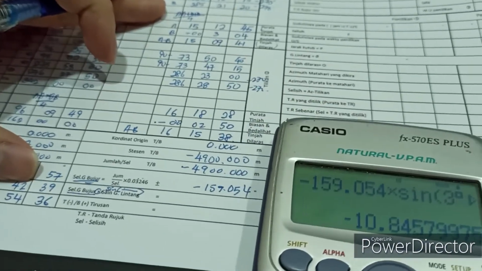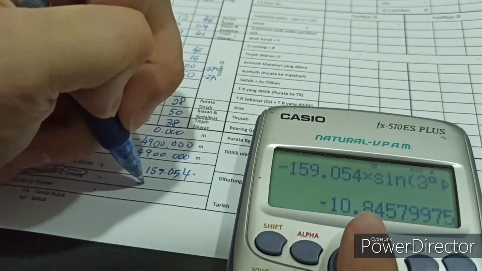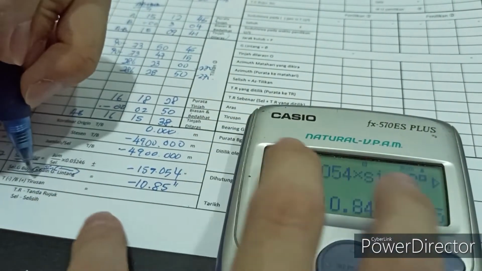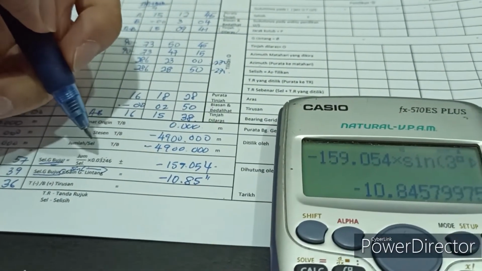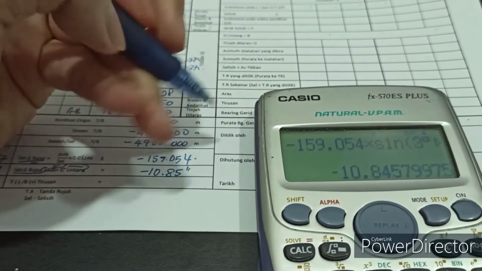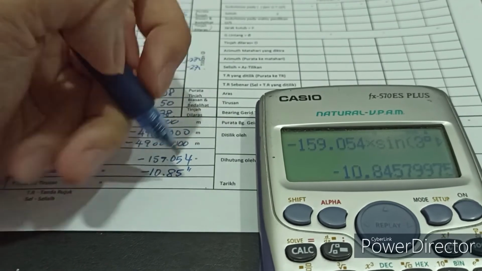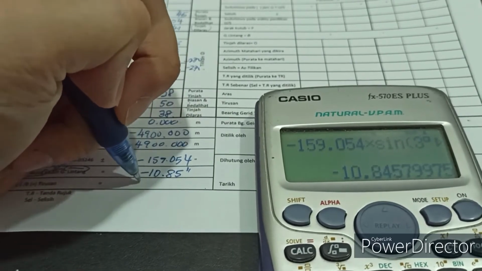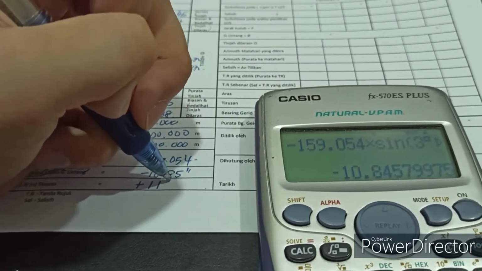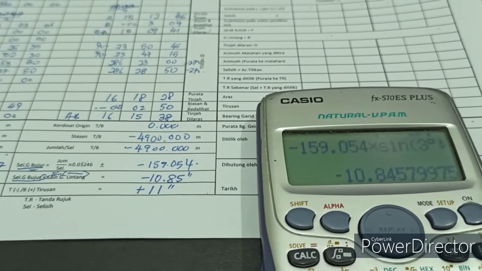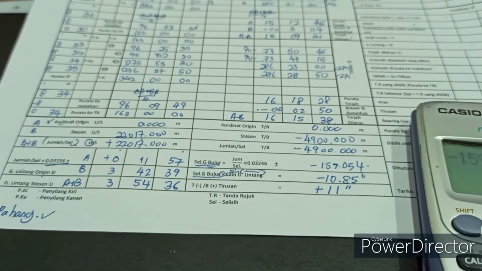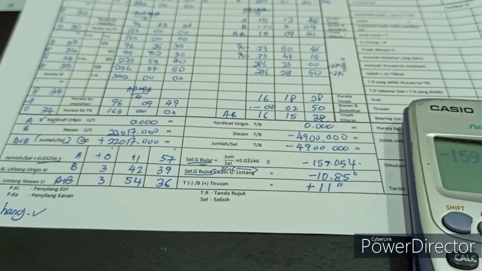We will get an answer of -10 point something, 0.75 seconds. For the Tirusan, we just inverse the sign of this column. So this is negative, we turn it into positive. The nearest answer is 11 seconds. So this is the overall calculation for part B.